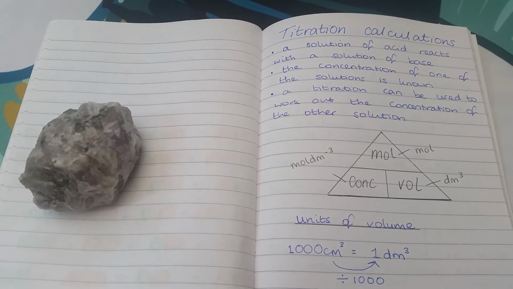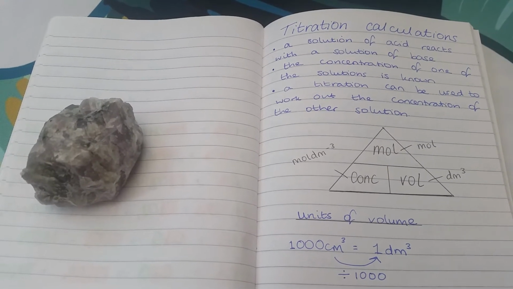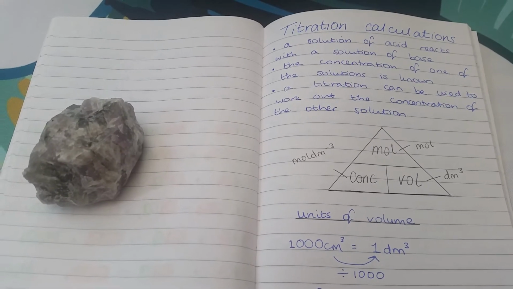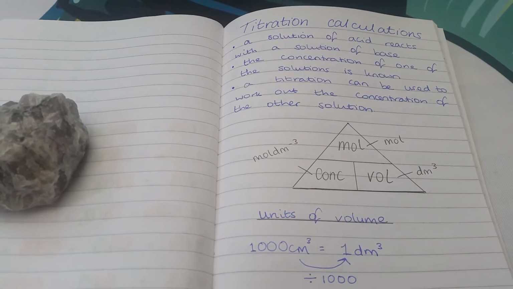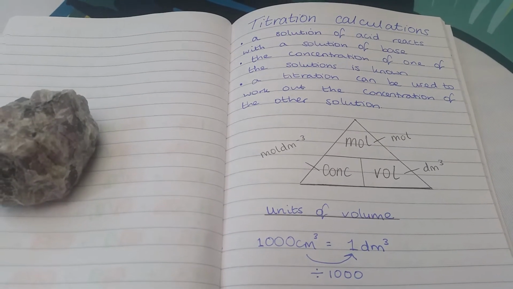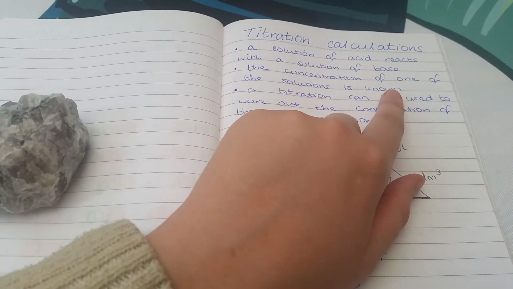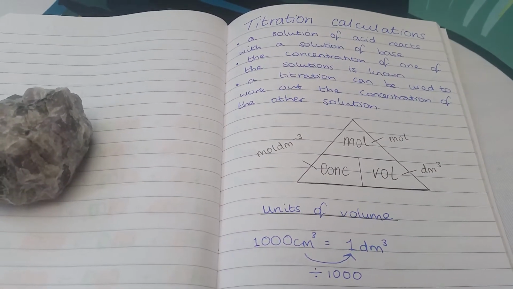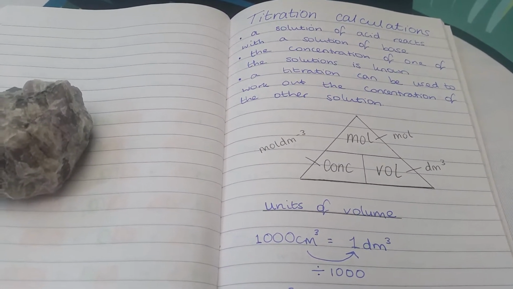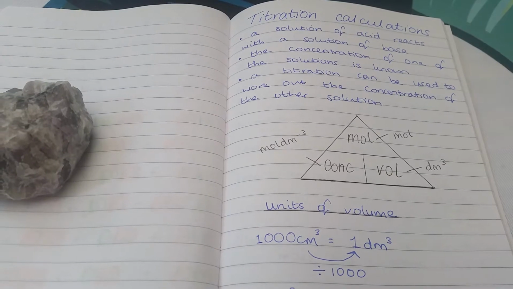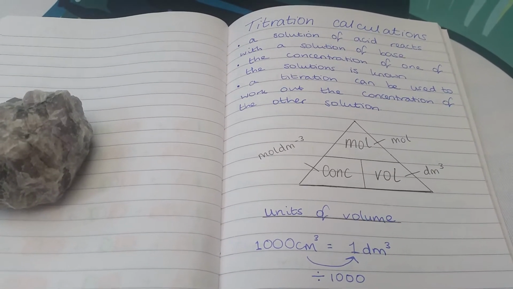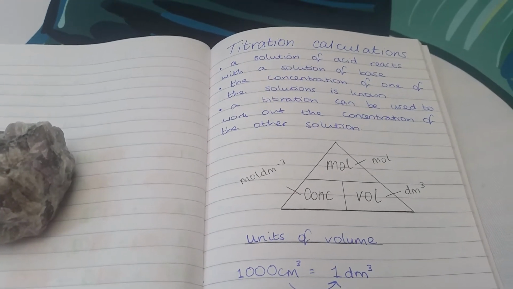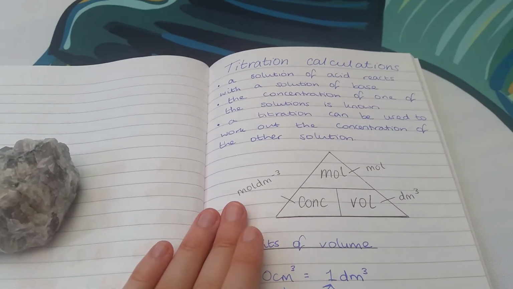Hi guys, in this short video we're going to look at titration calculations. So in a titration, a solution of acid is reacted with a solution of alkali. So remember, a base is just something that dissolves in water to form an alkaline solution. And in a titration, you know the concentration, so the amount of solute per volume in one of the solutions, and you want to find out the concentration of the other solution.